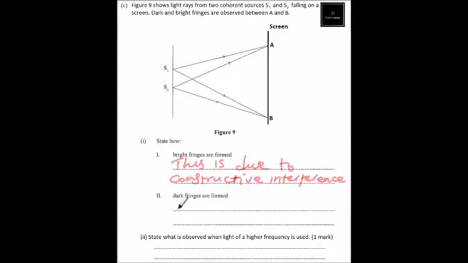Dark fringes are formed due to destructive interference.